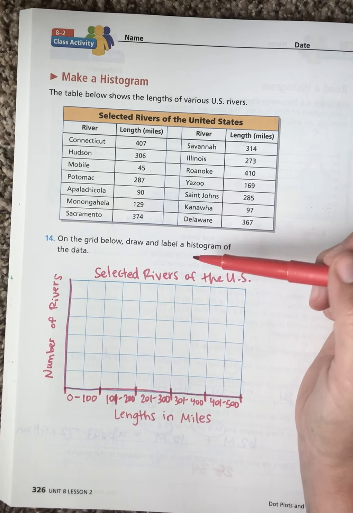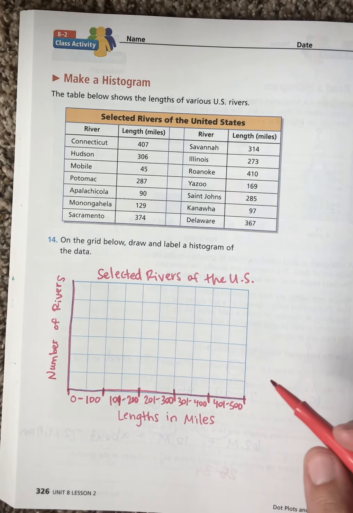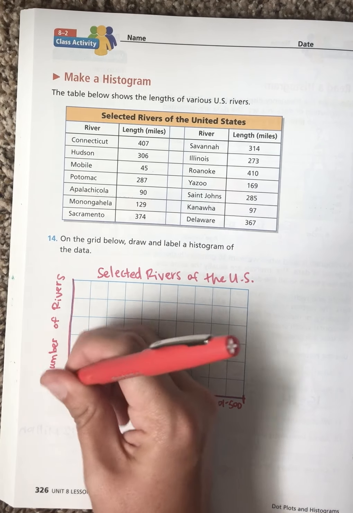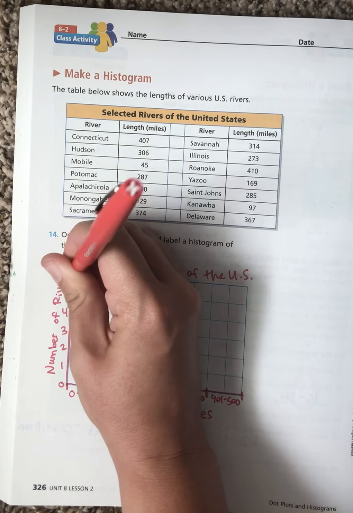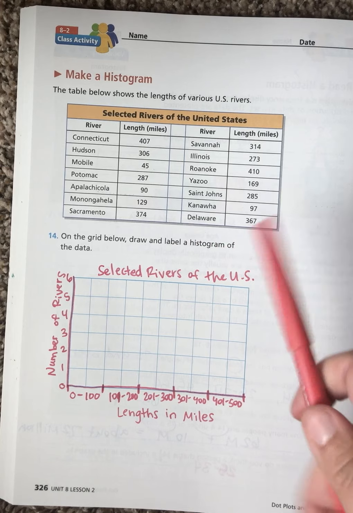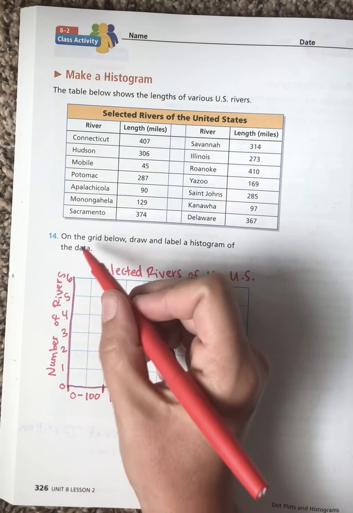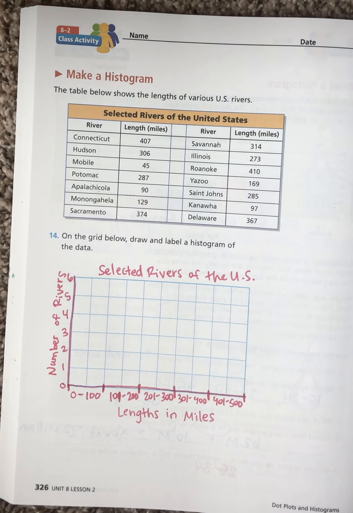So I double that. There's 12 rivers here. I'd probably be safe to just do a scale of 1 and say 0, 1, 2, 3, 4, 5, 6. Because even though there's 12 rivers, I don't think that we're going to have 12 be one of our answers, because that would mean we had 12 rivers that were all in the same category. And I don't think that's true.